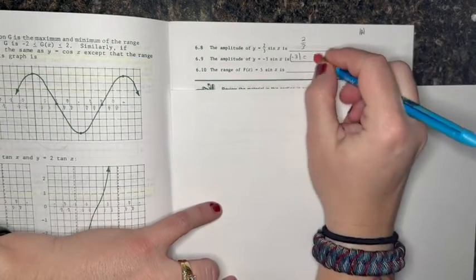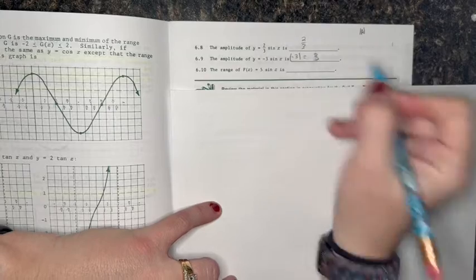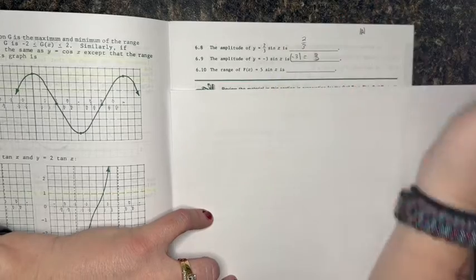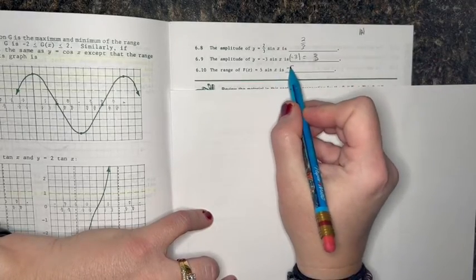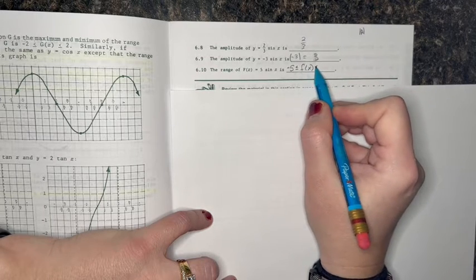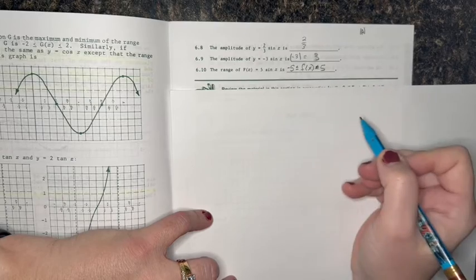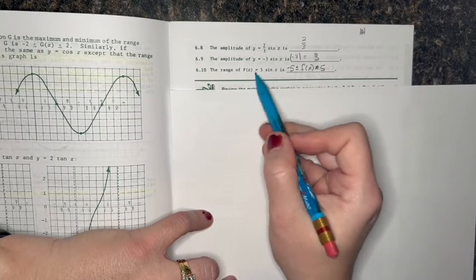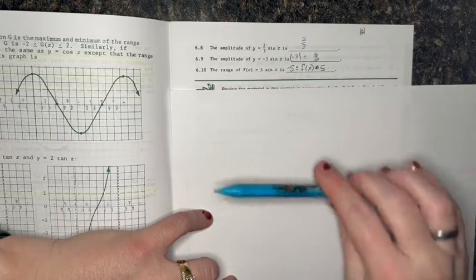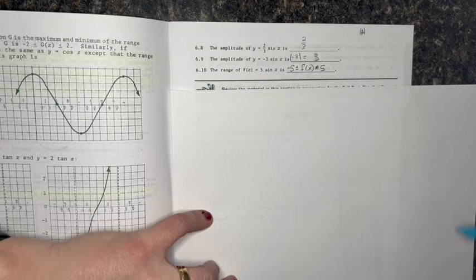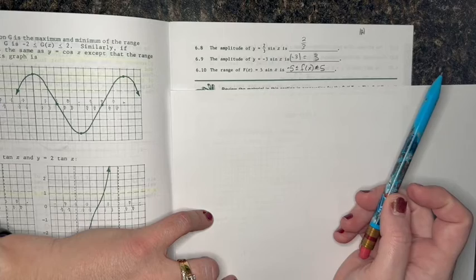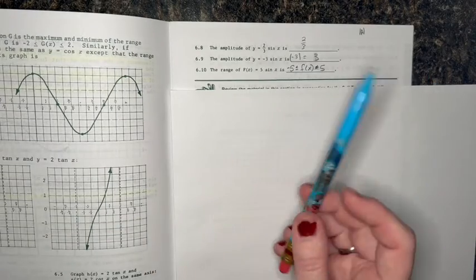Okay. Now, the range of f of x equals 5 sine of x. What is its range? Well, it's going to be -5 is less than or equal to f of x, right? Which is less than or equal to 5. Okay, the range is represented here as well as the amplitude, right? When we multiplied it by 2, the range was either +2 or -2. It was everything in between those 2 points. Well, this time it's multiplied by 5, so that becomes our range. Okay, I just wanted to go over those a little bit with you.